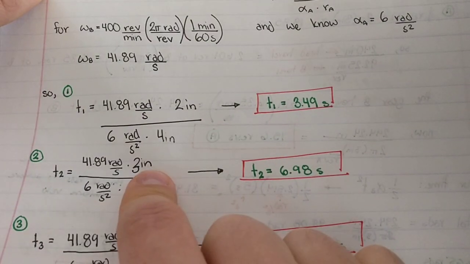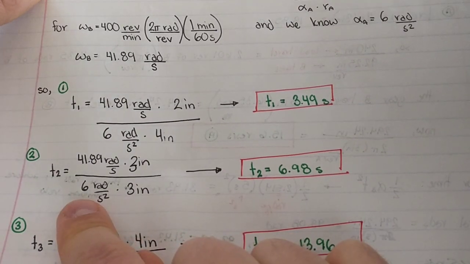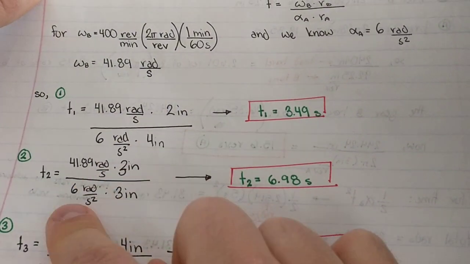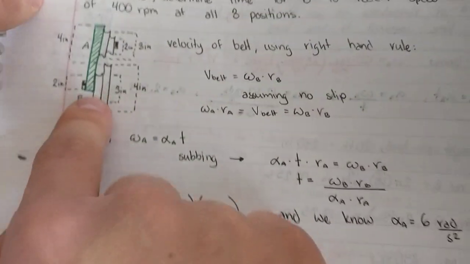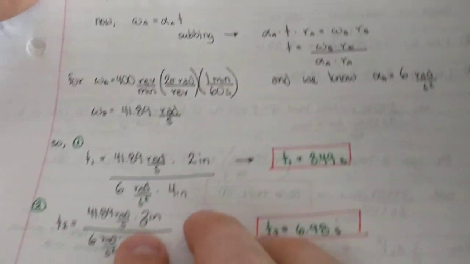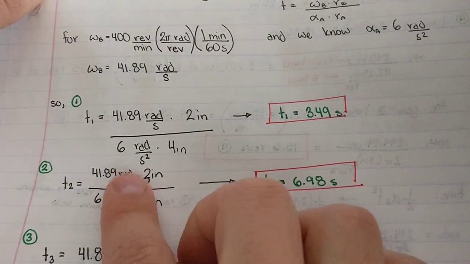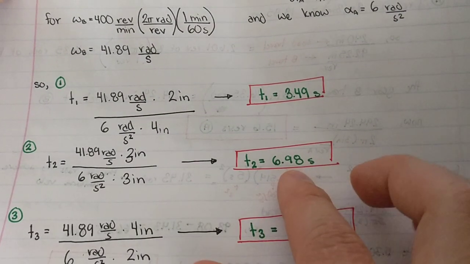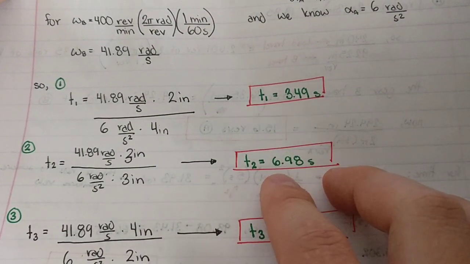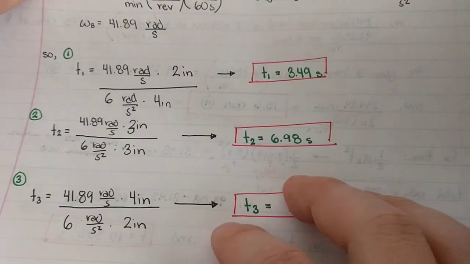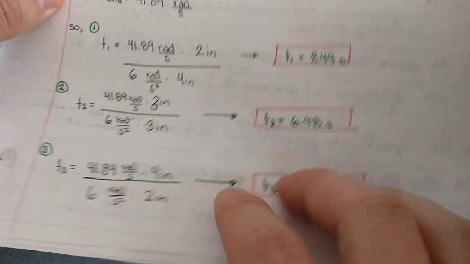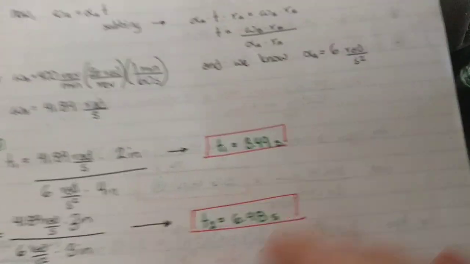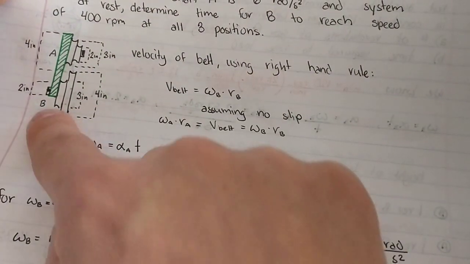Position 2, we know that's 3 inches. We are going to then switch A to the second position, the 3 inches. So we have 41.89 radians per second times 3 inches over 6 radians per second squared times 3 inches. That's going to take 6.98 seconds to get to the velocity requirement. Position 3, we now have 4 inches for B and 3 inches for A.